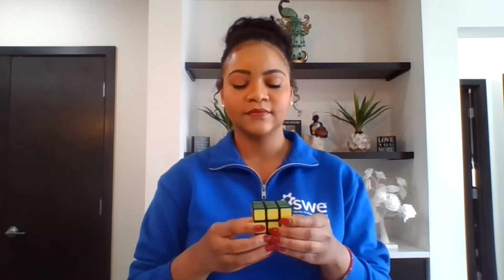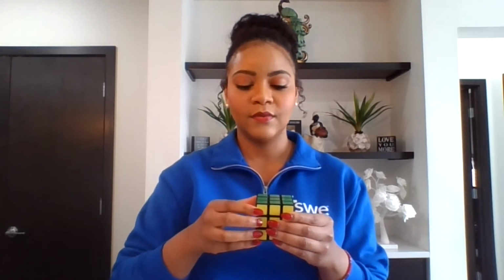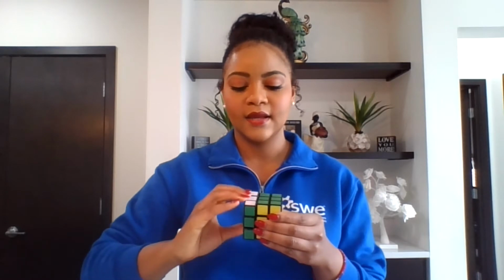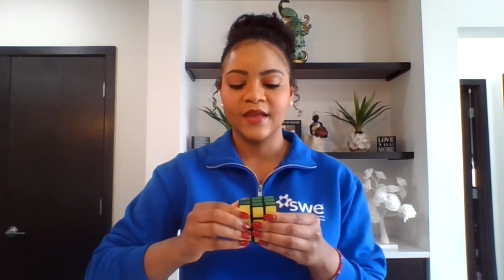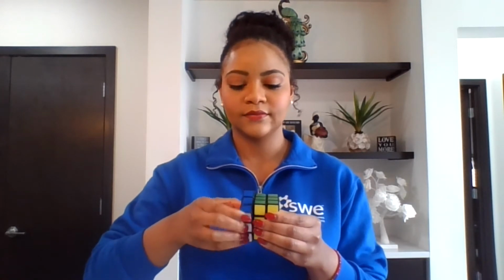Now, you're going to understand the same for the rest of it. If I see an R for right, I'm going to move the right side in a clockwise formation. Now, if I see an R prime or R apostrophe, I'm going to move the right side in a counterclockwise.